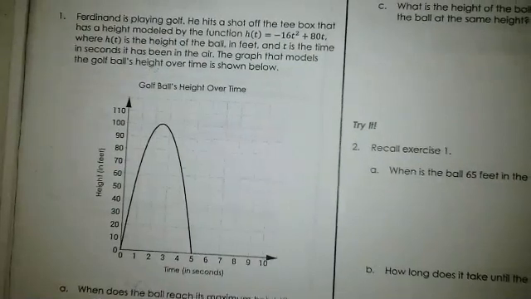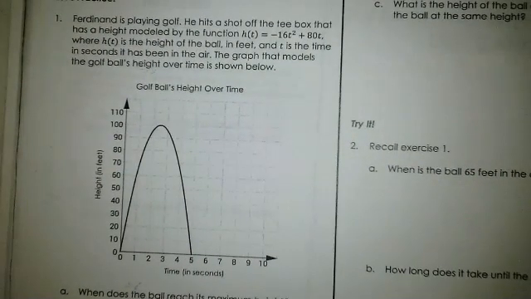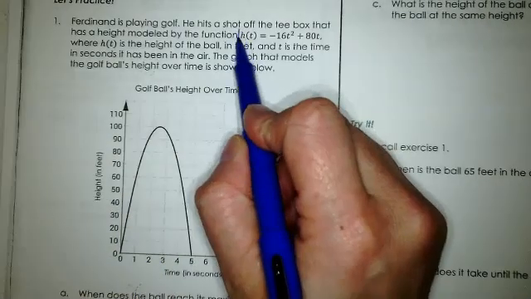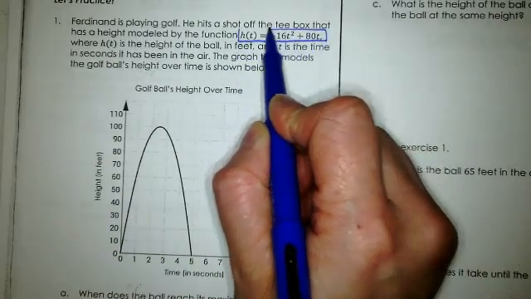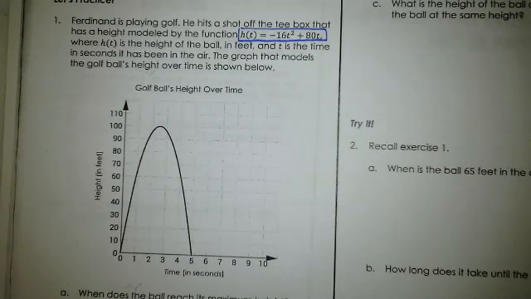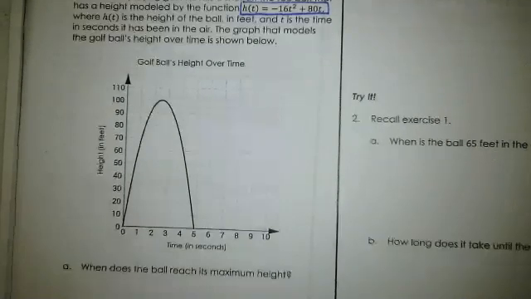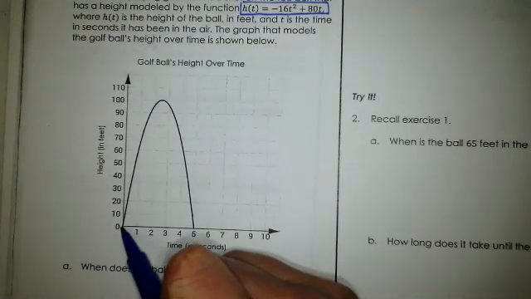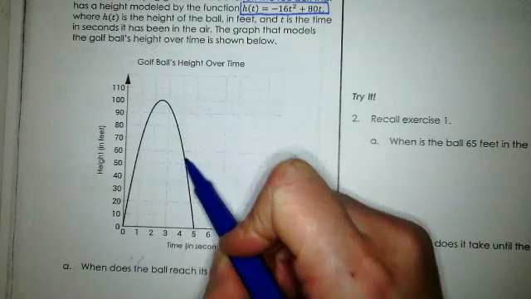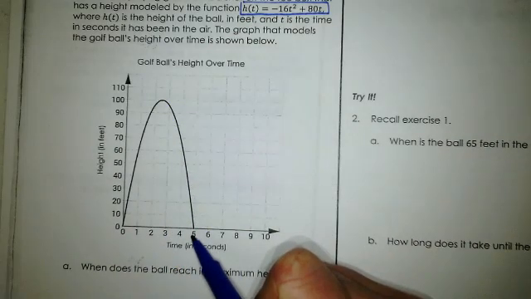Ferdinand is playing golf. He hits a shot off the tee box that has a height modeled by the function h(t) = -16t² + 80t, where h(t) is height in feet and t is the time in seconds that the ball has been in the air. The graph that models the golf ball's height over time is shown. So you can see that the ball starts here, which appears to be on the ground. It goes up, hits a maximum height, comes back down, and hits the ground.